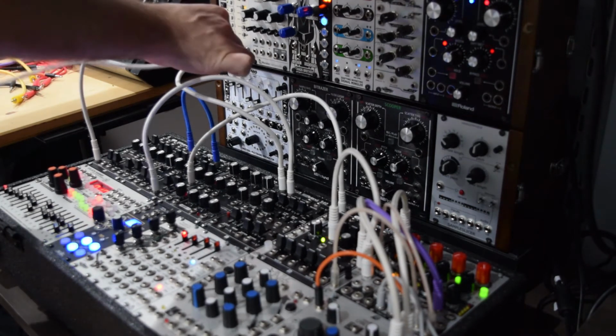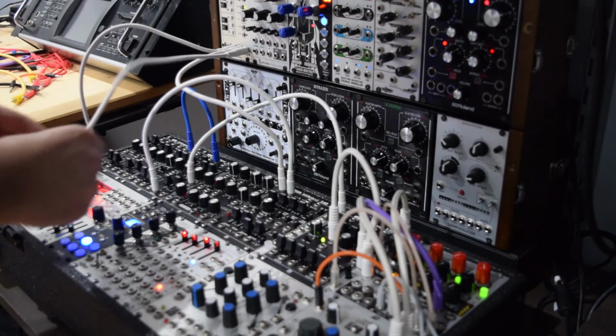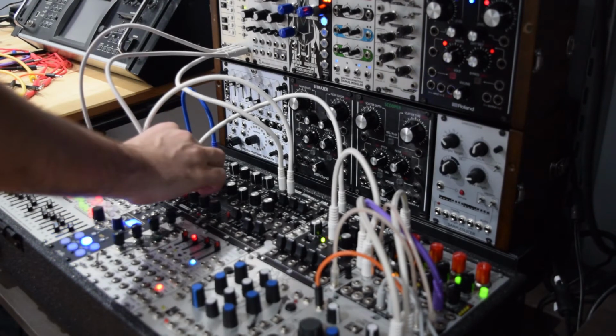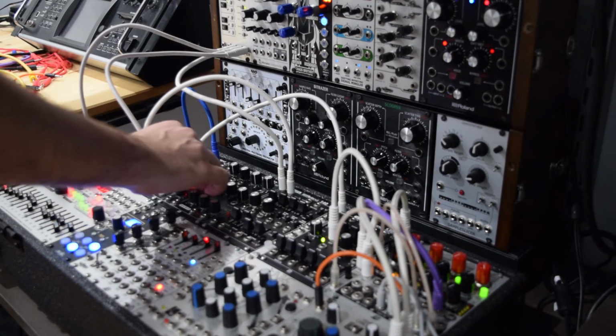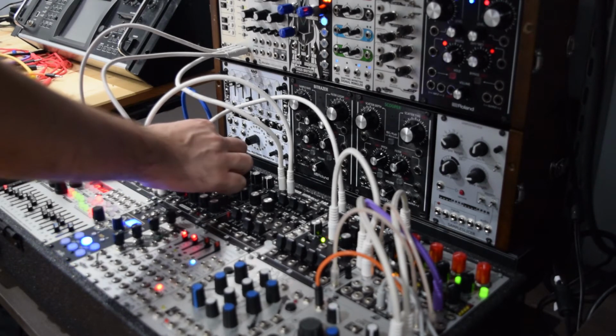If you have an accent on your sequencer, try routing it into the filter module's second attenuated input, so you can adjust how much the accent is impacting the sound, and you're going to get a little bit more of an animated type of sequence happening.